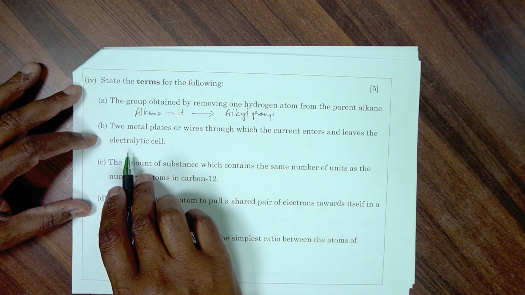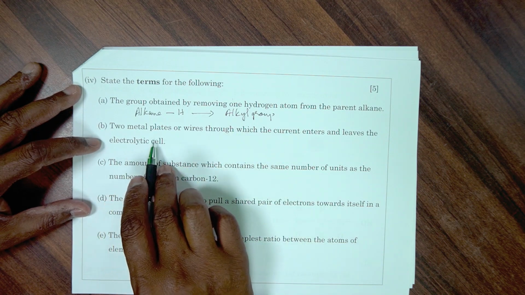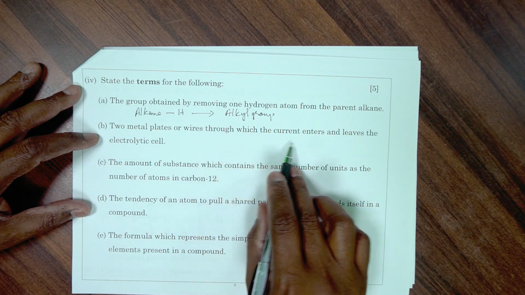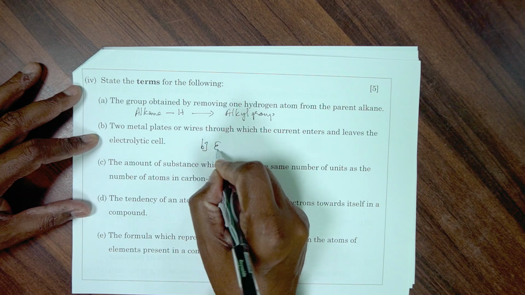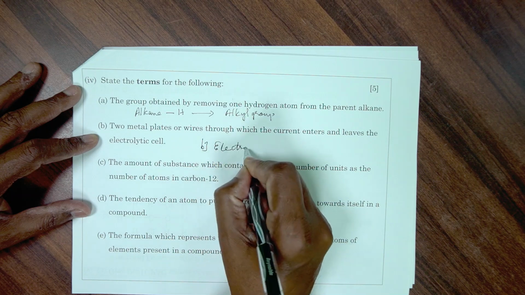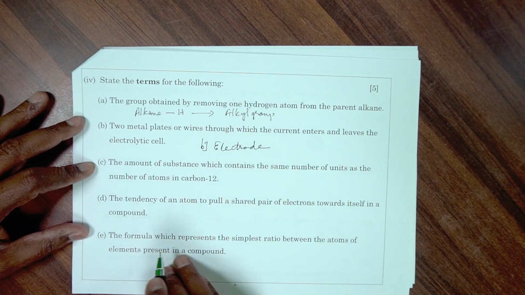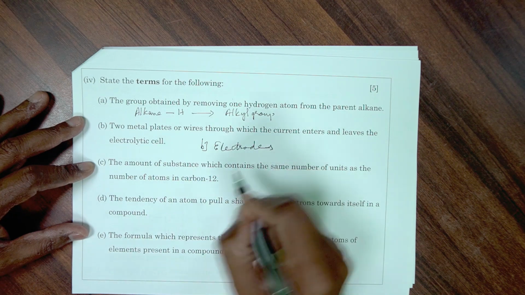Okay. Now part B. Two metal plates or wires through which current enters or leaves the electrolytic cell. We are familiar with this. It is electrode. The answer is electrode. And since it says two metal plates, you can write in plural, electrodes.